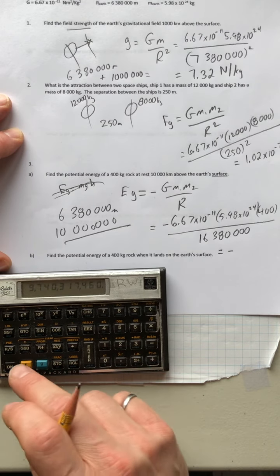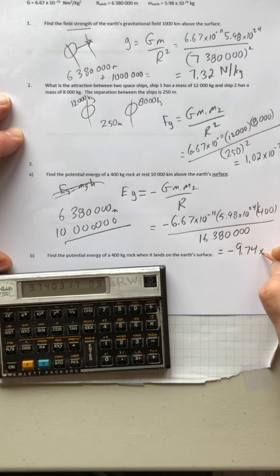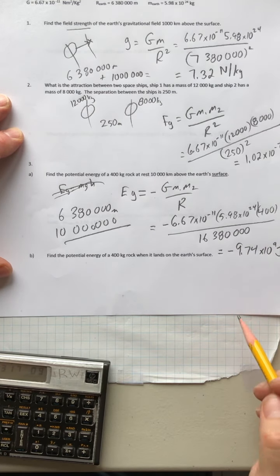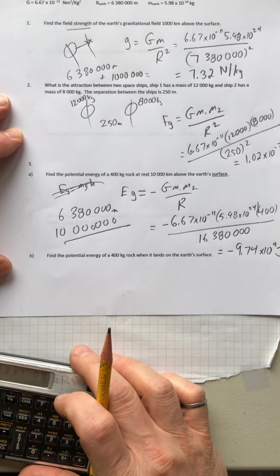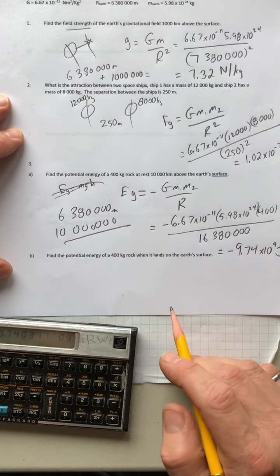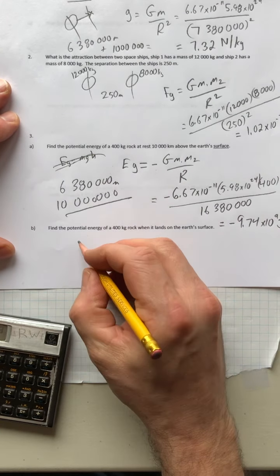I might want to put that in scientific notation again. 9.74 times 10 to the 9 joules. Okay, that's the potential energy. Well, it's way up in the air. It's a big number. Okay, you could try the other one, mgh, but that's using a reference of the ground. Really need to find it on the ground, and then we'll be able to see what the difference was.